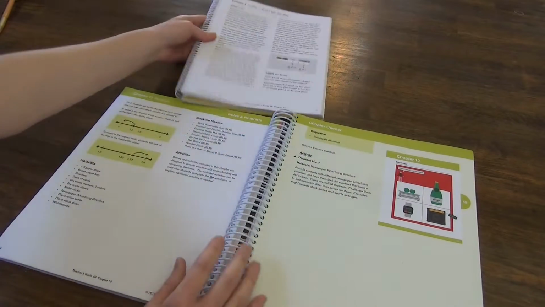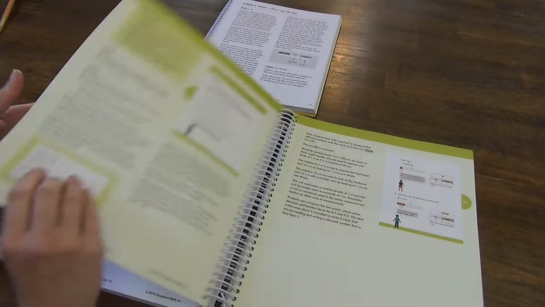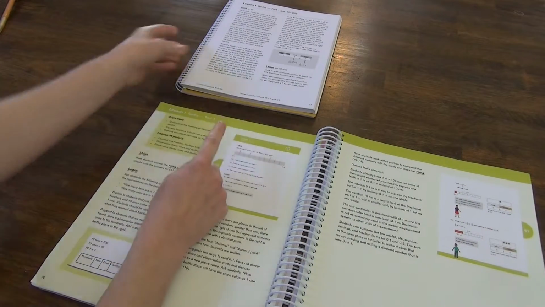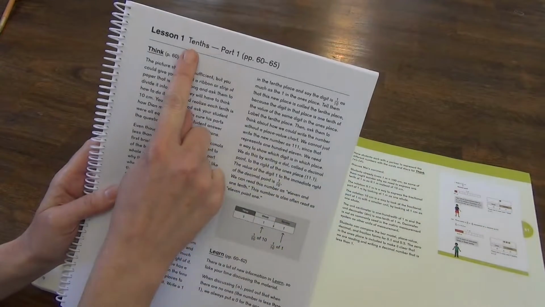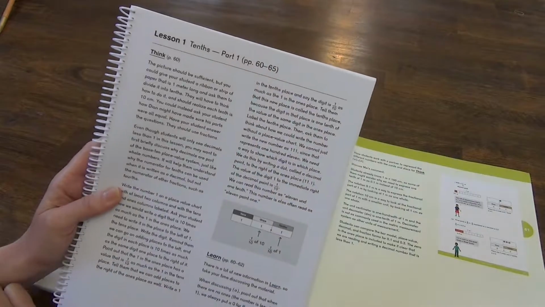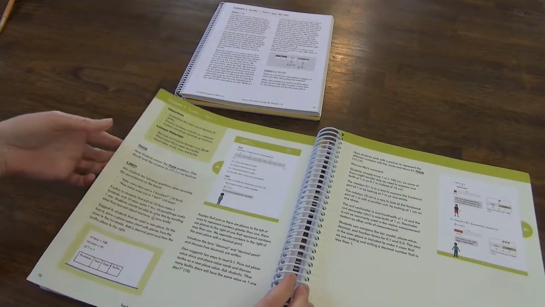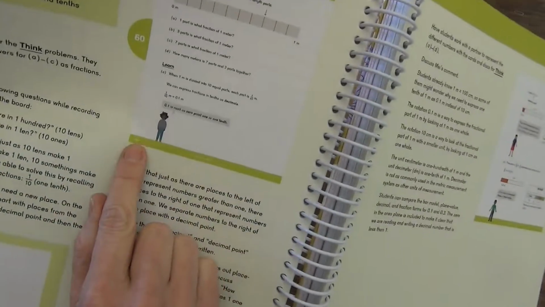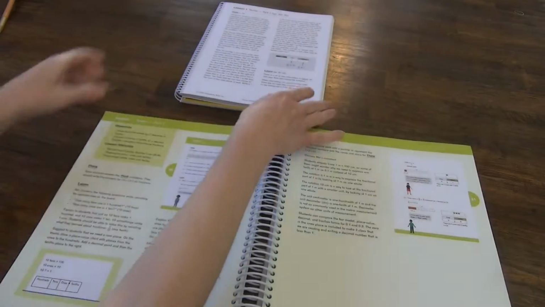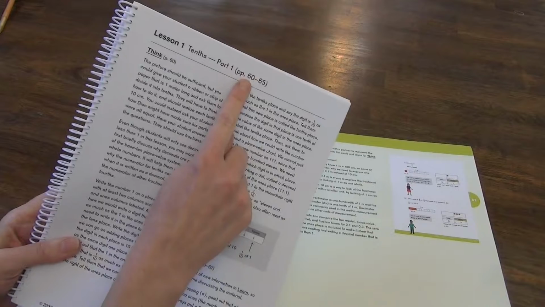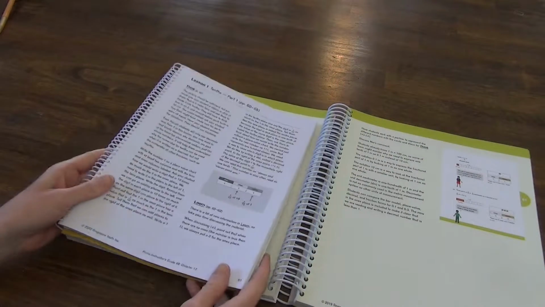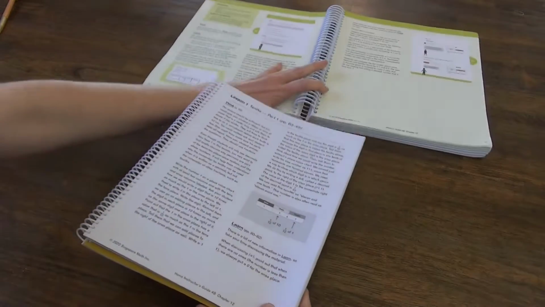Now we will go over into lesson 1, where we are talking about tense. And lesson 1 is tense part 1. Let's look here. Tense part 1, pages 60 to 65. And that is where we will find page 60 of their student book. I don't know if you can see that, but that is referring to the pages of the student textbook right there. Here is the teaching section of the Home Instructor's Guide.